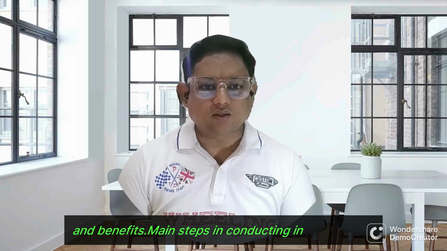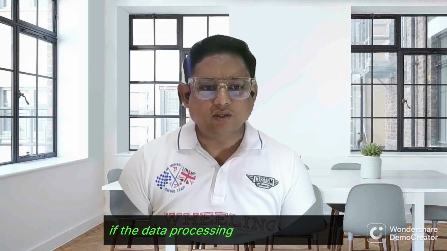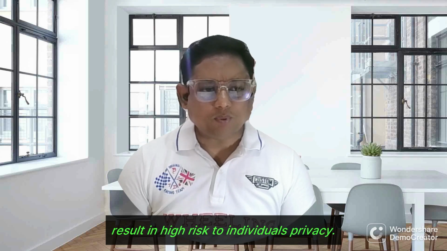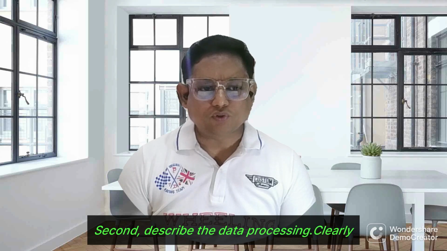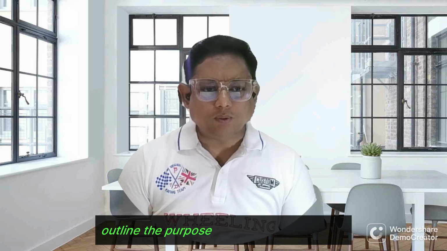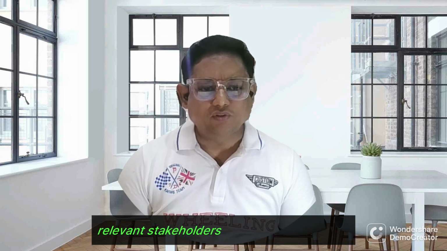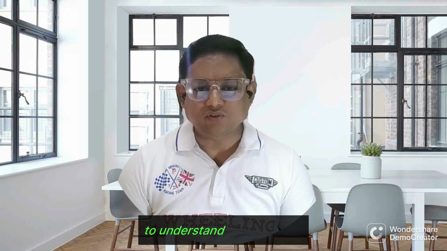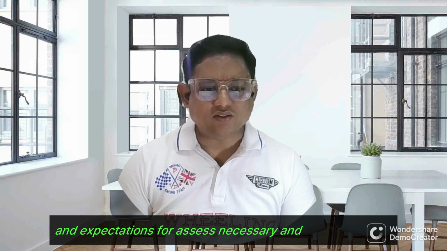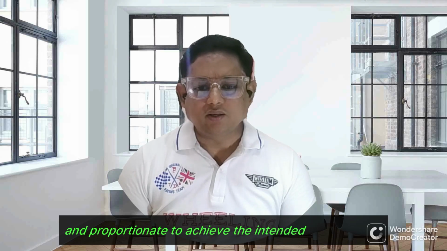Main steps in conducting a DPIA. First, identify the need for a DPIA. Determine if the data processing activity is likely to result in high risk to individuals' privacy. Second, describe the data processing. Clearly outline the purpose of the data processing. Third, consult with stakeholders. Engage with the relevant stakeholders, including data subjects, to understand their concerns and expectations. Fourth, assess necessity and proportionality.